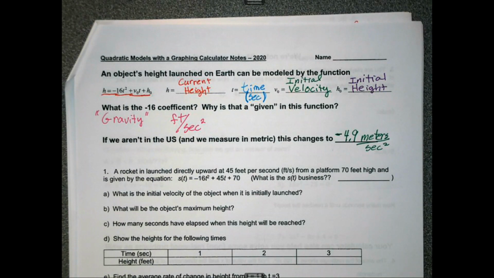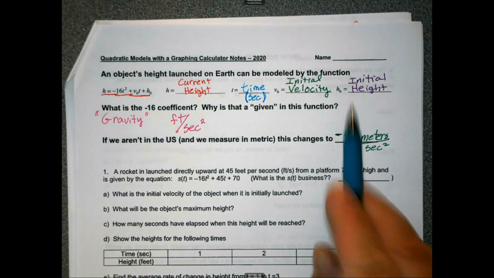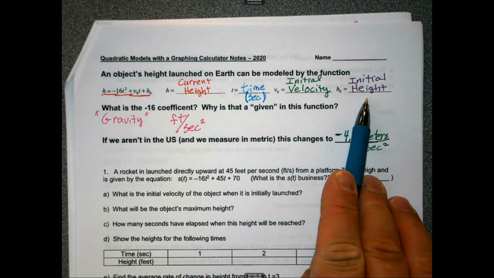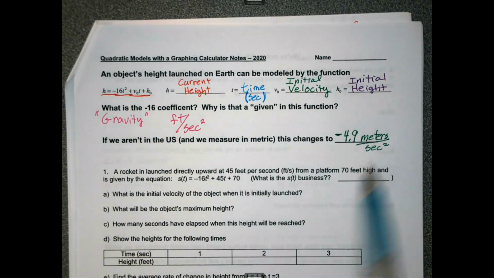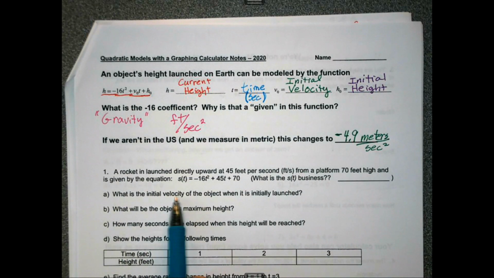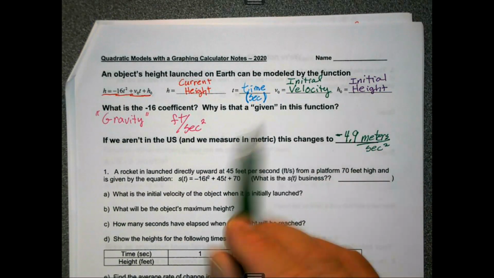What is the initial velocity? Well, let's figure this out. Okay, now here's all our definitions of our variables, right? So it's asking us what is the initial velocity of the object when it is initially launched? Well, our initial velocity was v sub o.